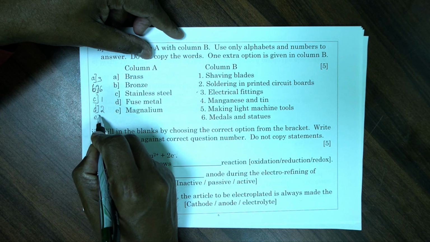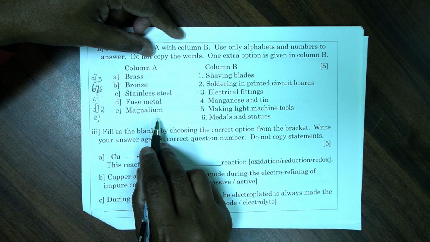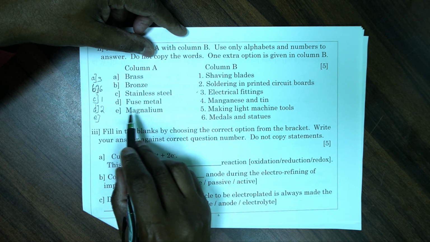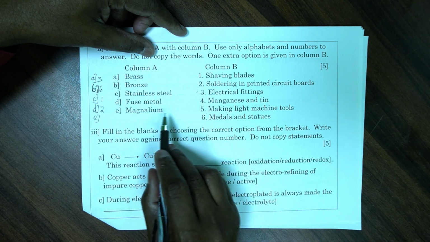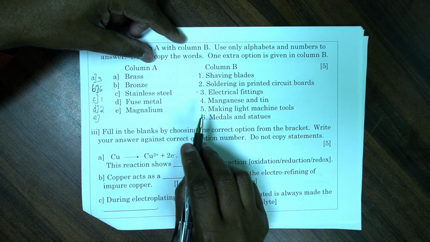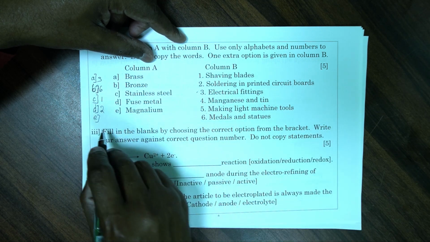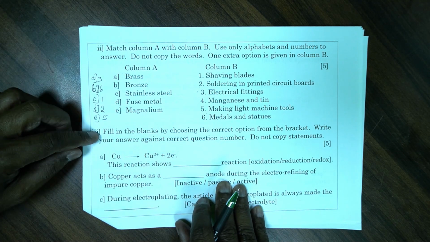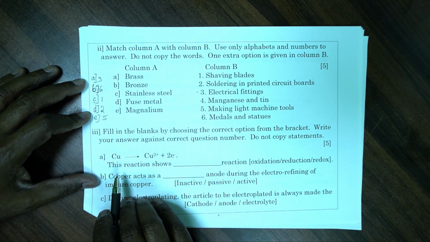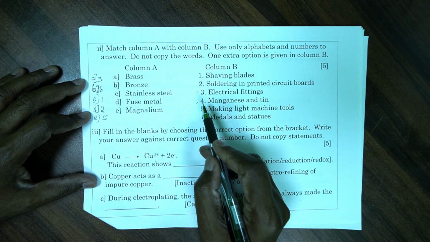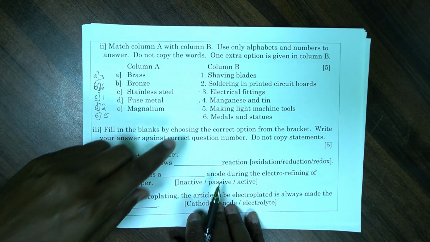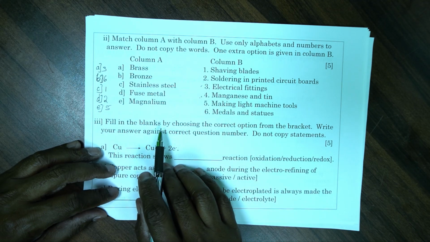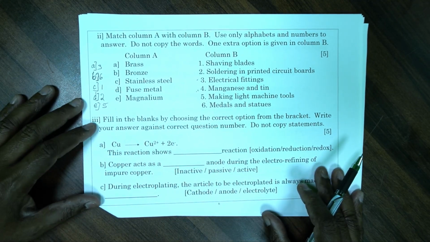And then part E is magnesium. Magnesium is an aluminum alloy used for making light machine tools. Part 5 and part 5, they are straight in front of each other, so no need to worry about that part. So you can write the answer 5. So it is 3, 6, 1, 2, 5. What is not used here is manganese and tin. The rest are used. There will always be one extra part in column B, so that the last answer does not match on its own. That is why that is given.